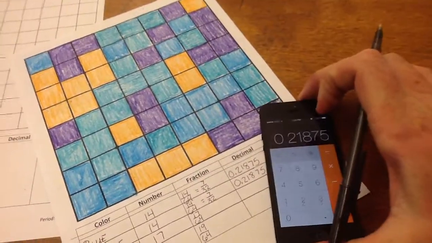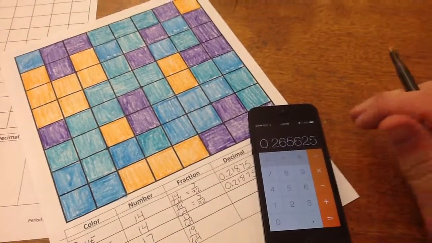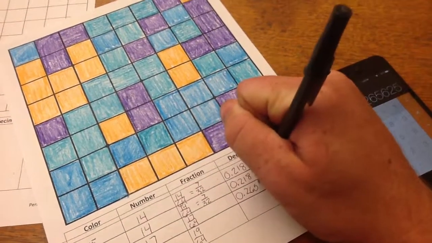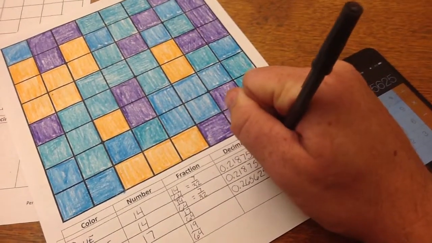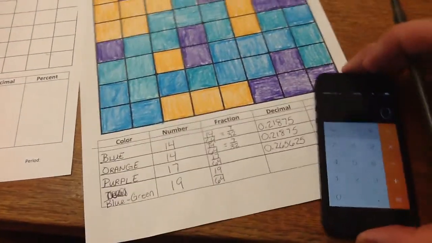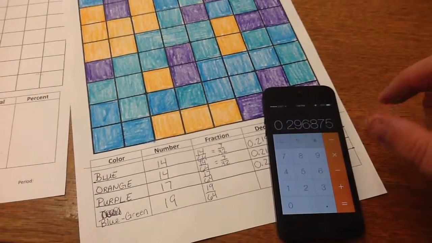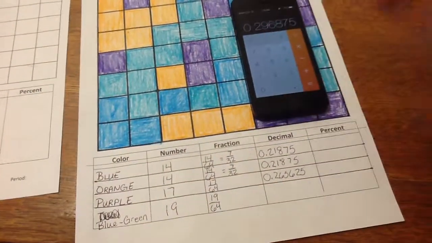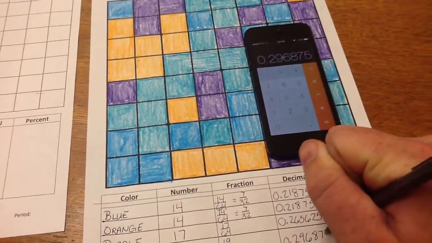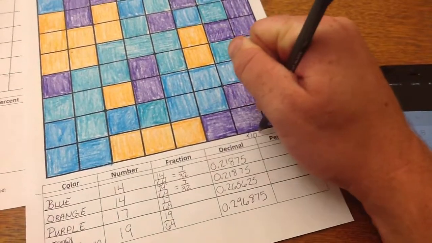So that's good. The other two we can do very quickly. 17 divided by 64 would produce a decimal for purple. 0.265625. Okay. And we can go ahead and do the same thing for blue-green. Please remember blue-green was 19 over 64, so we'll put 19 divided by 64, 0.296875. So I'll put that up there, 0.296875.